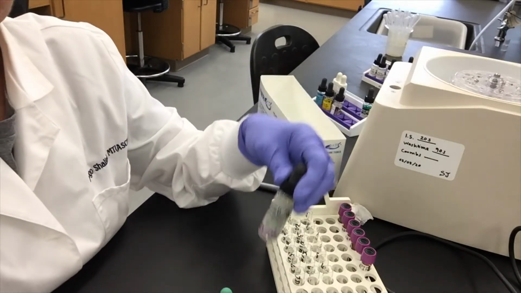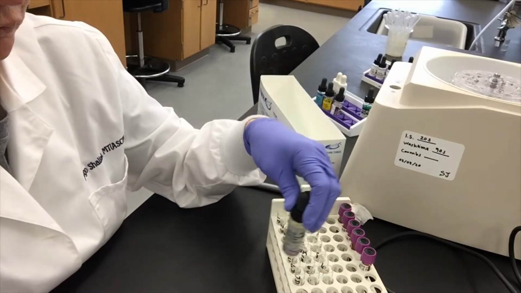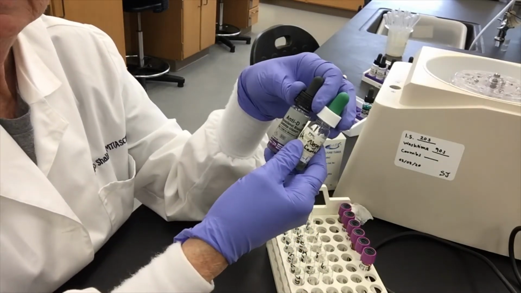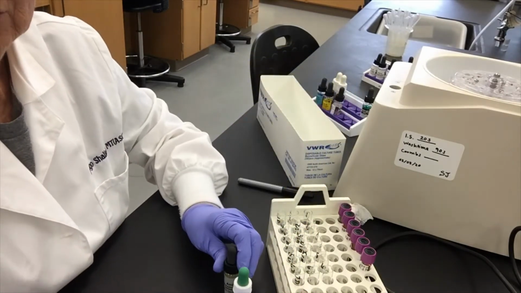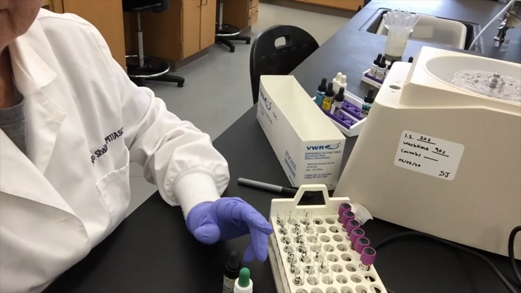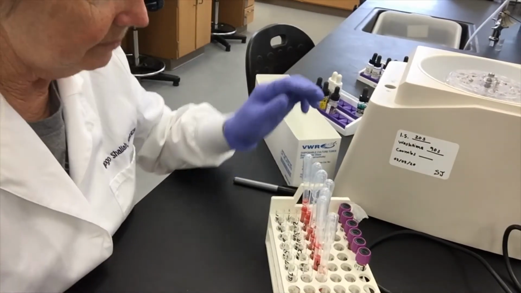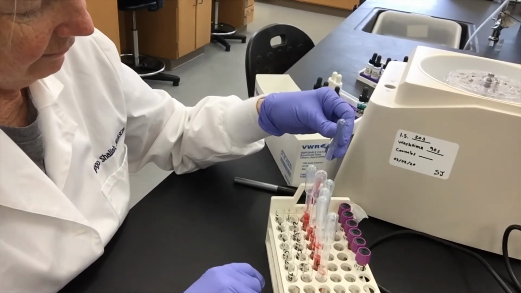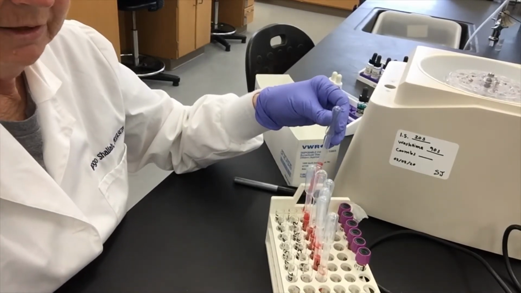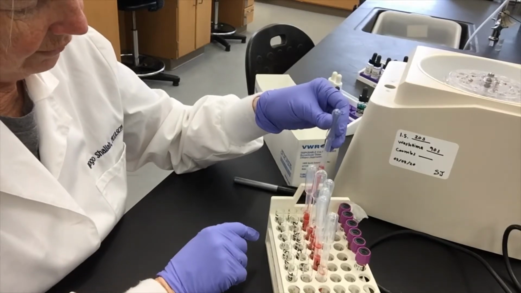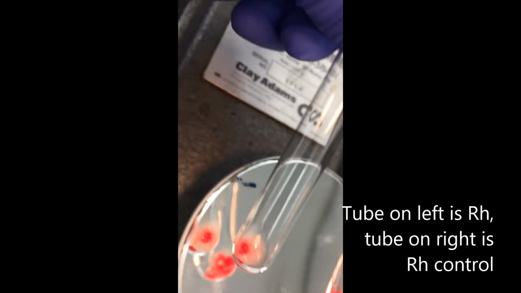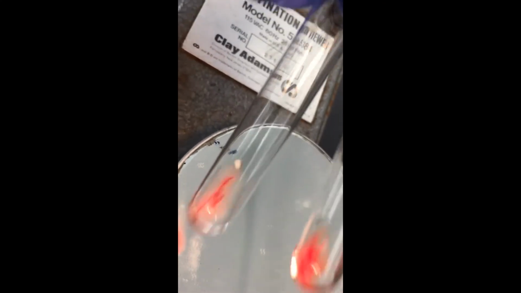Okay, so I'm going to put 1 drop of this in each of these tubes, and then a control that you always run with this D when we're checking for our RH. I don't really know how many little pieces of video there's going to be for this, but you can see that I've mixed my cells well. I've added my reagents to each tube, 1 drop of each. Here's the video of tube 2.